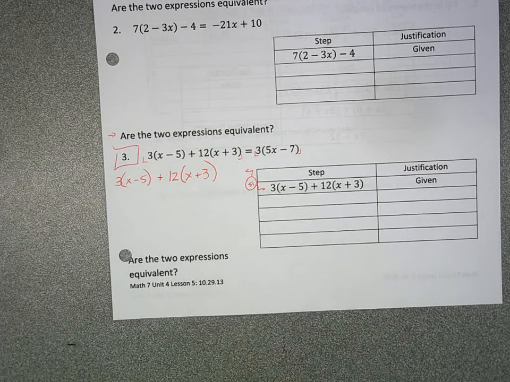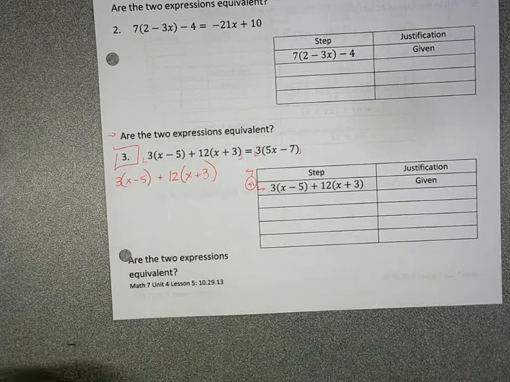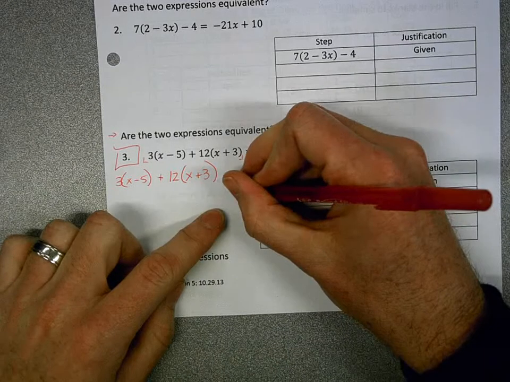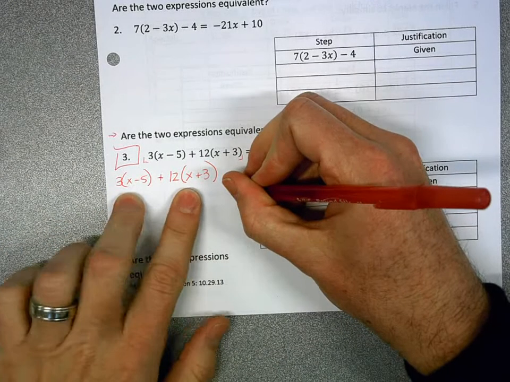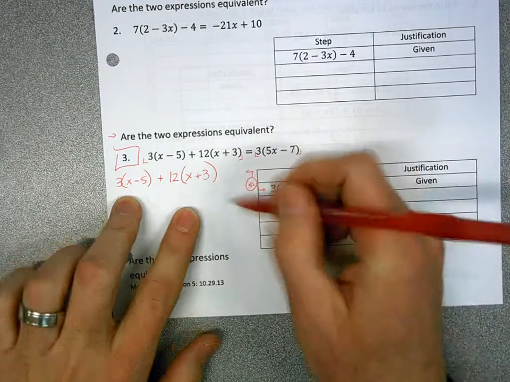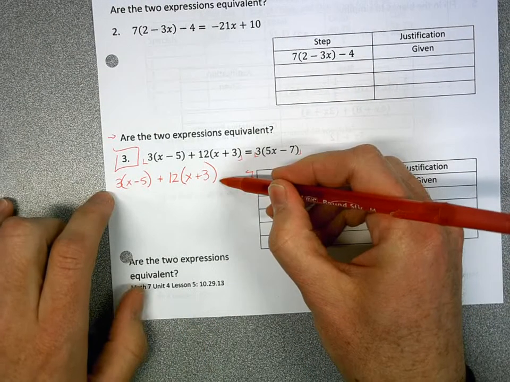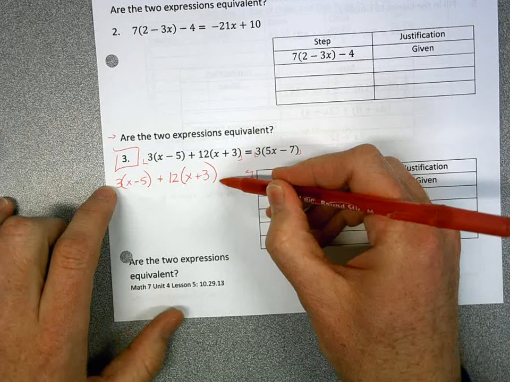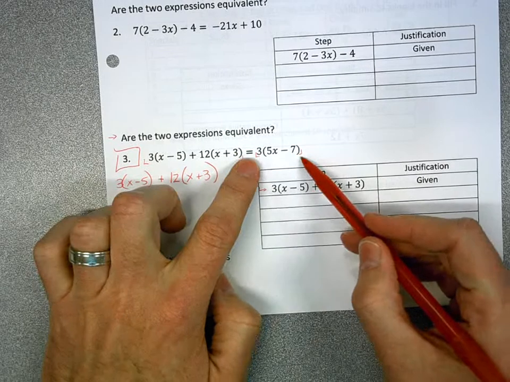Okay, now here's what we're going to do. First off, you have to realize this whole expression here, ultimately we're going to simplify it to see if it matches this, okay?